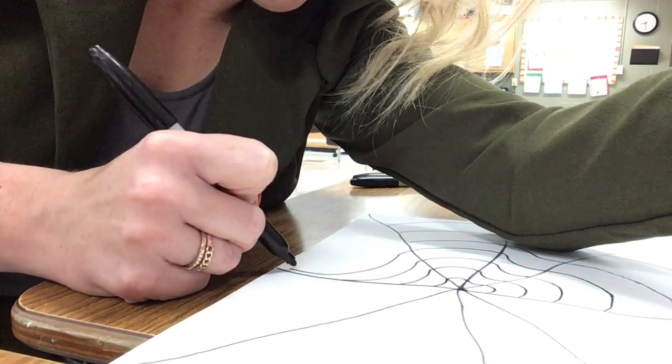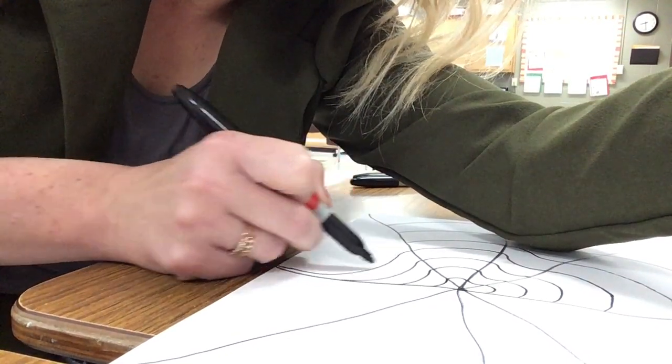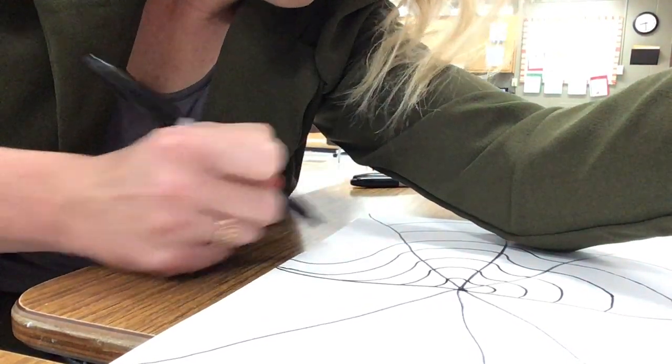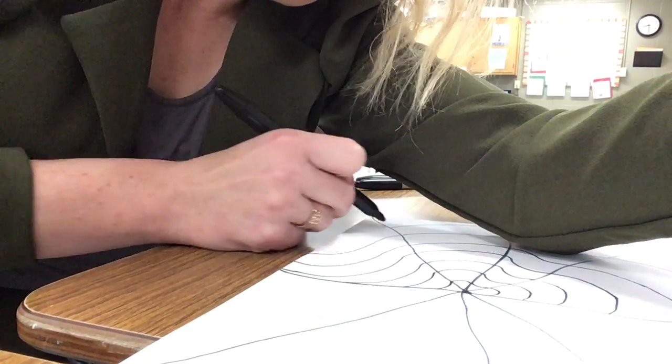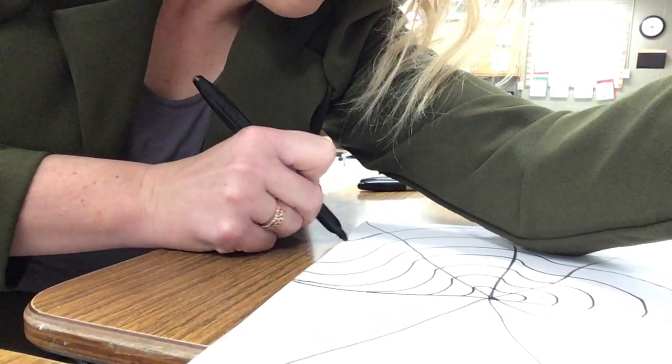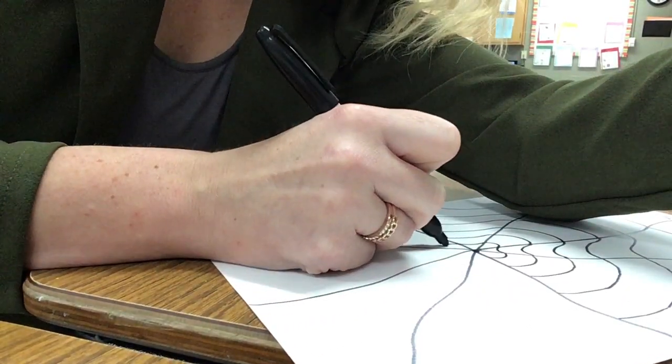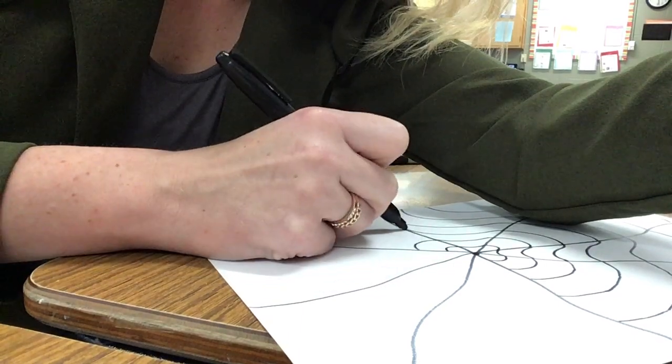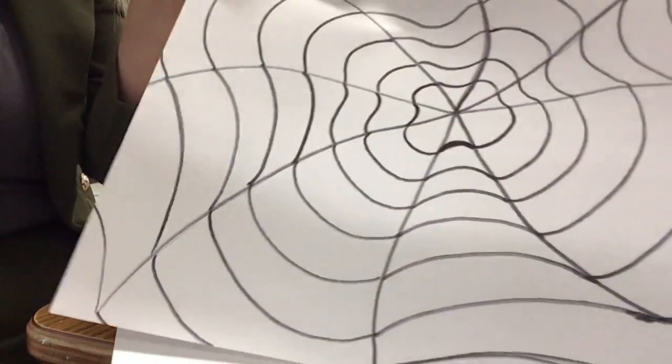Every few lines, check and make sure that yours are still continuing to be bent. Whoops. Continue this all the way around. All right, and when you are finished, it's going to be like this.